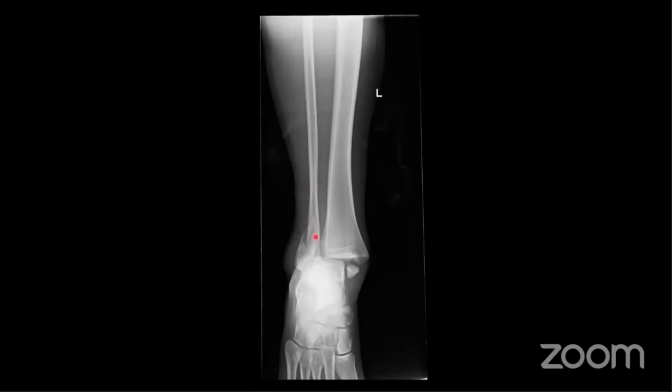And again, this is another example of an unstable ankle injury. So this is fractures through both the medial and the lateral malleoli. And there's clearly widening of the ankle mortise and lateral displacement of the talus. So if you see this X-ray, what else do you need to do?